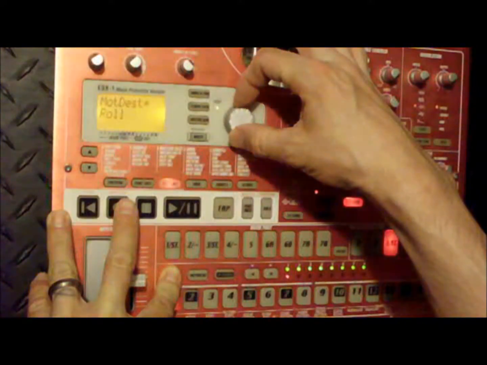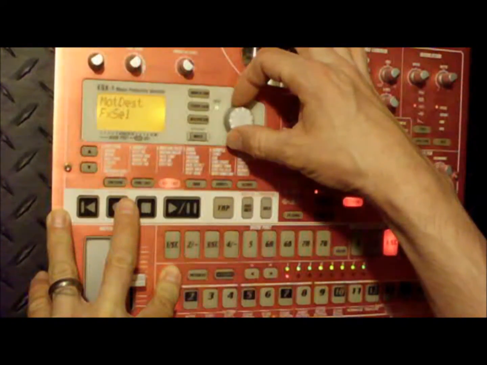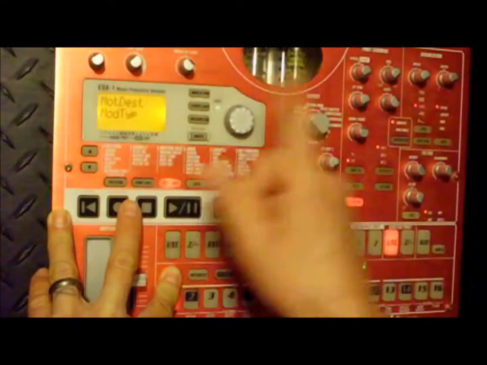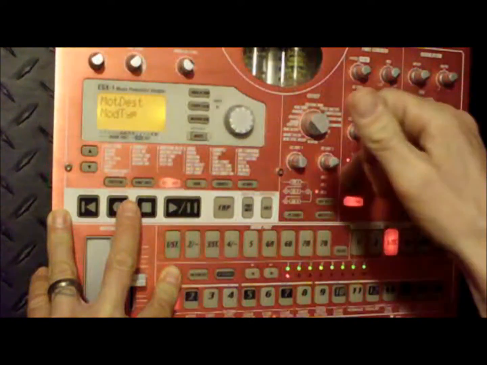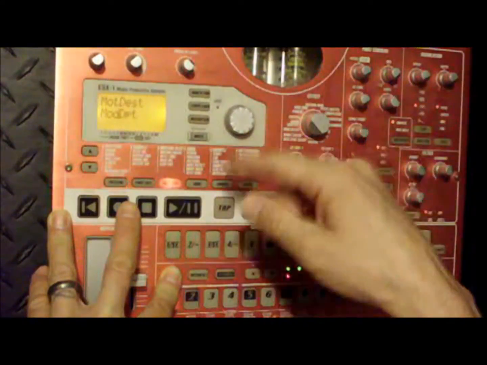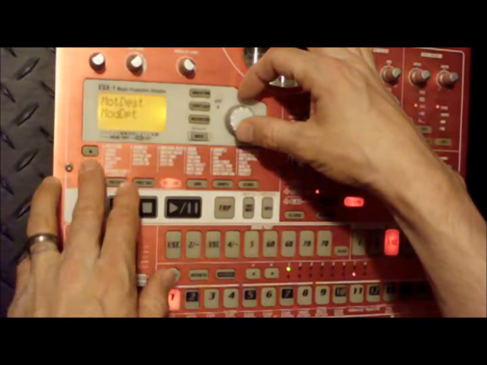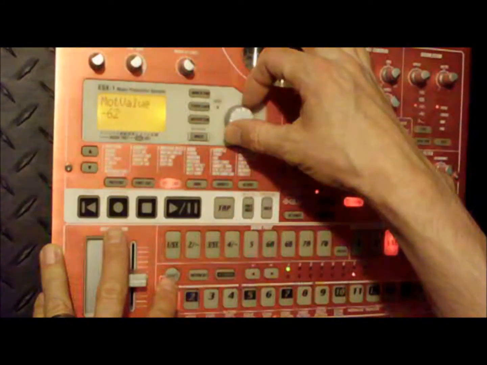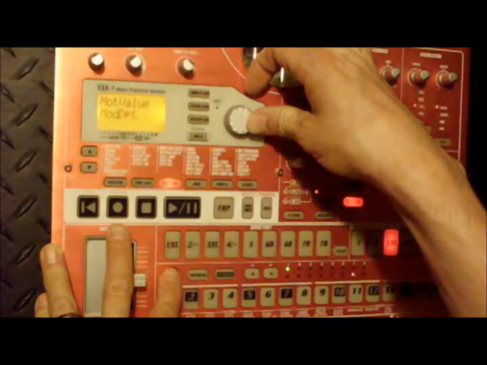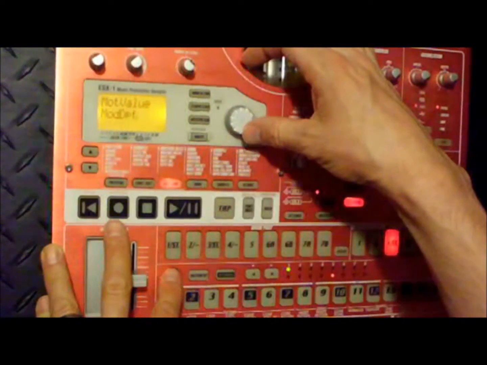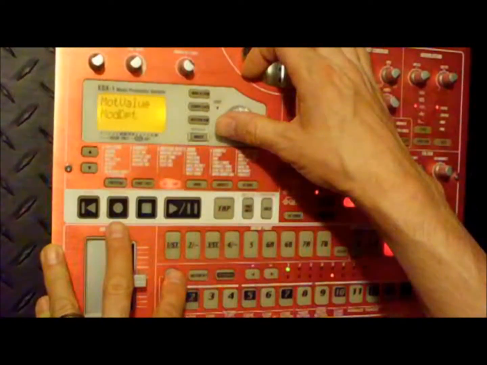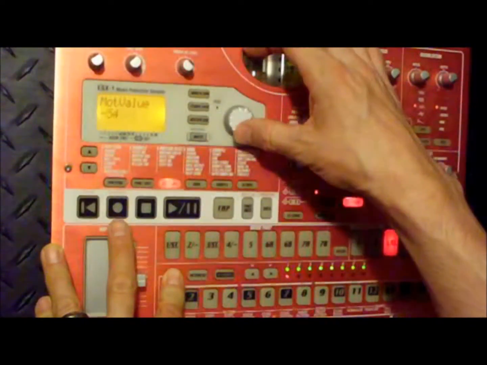Next one, let's see, reverse. We got effect sends, we'll leave that. Effect select, we'll leave that as well. Modulation type, we'll leave that as well, because it doesn't matter which type. But the depth, I want the depth to snap back to the center every single time it passes one of these bars.